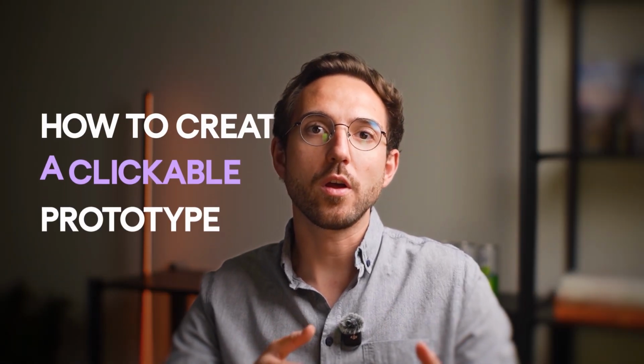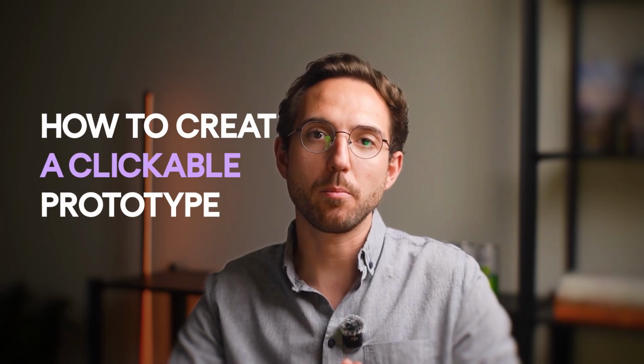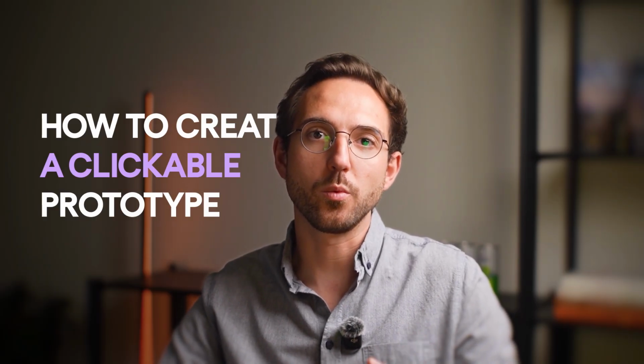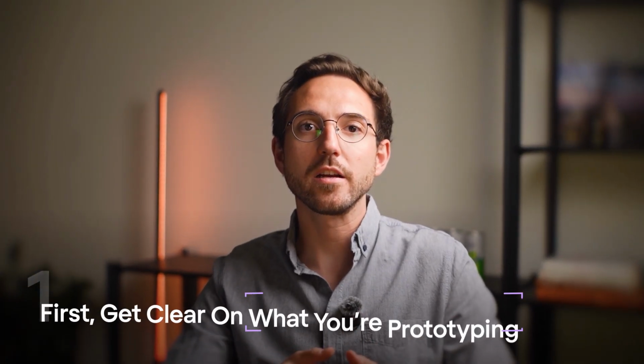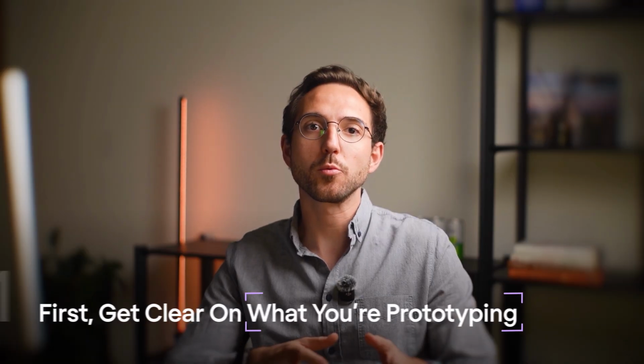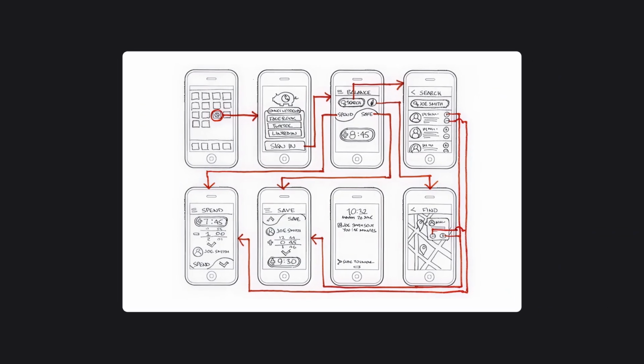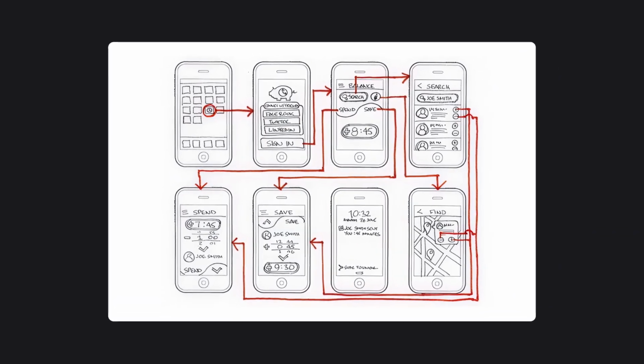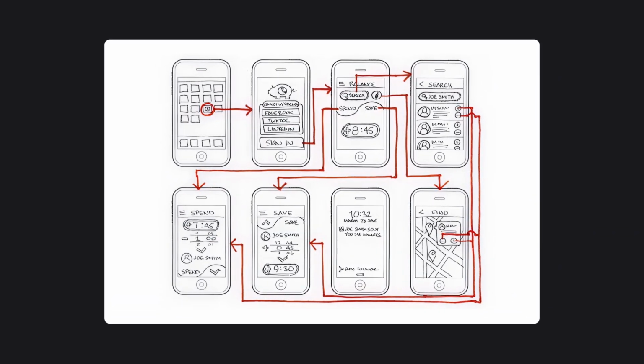So let's break down how to create clickable prototypes step by step, the same way we do it with our clients. First, get clear on what you're prototyping. A clickable prototype is not the full product. It's a simplified version that focuses on user flows. Before opening any tool, define 1 or 2 key scenarios. For example, signing up, searching for something, or completing a core task. If you try to prototype everything, you'll slow yourself down and dilute feedback.